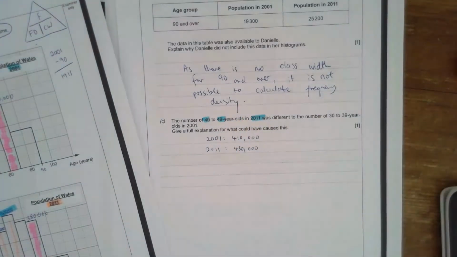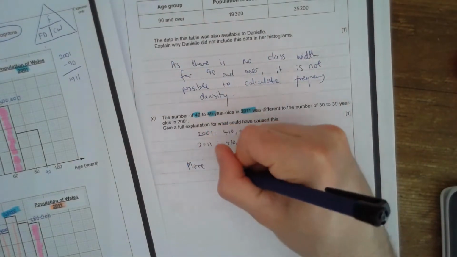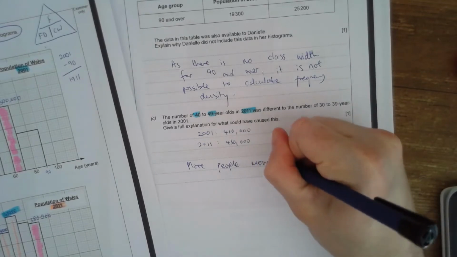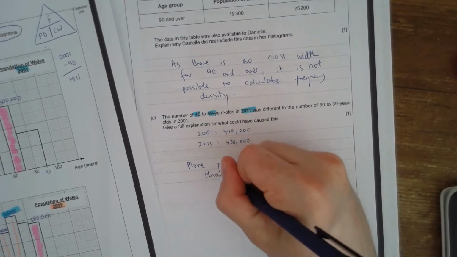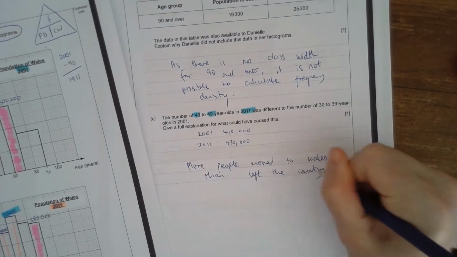So what could have caused this? Well, people relocating to Wales, okay? So more people moved to Wales than left the country.